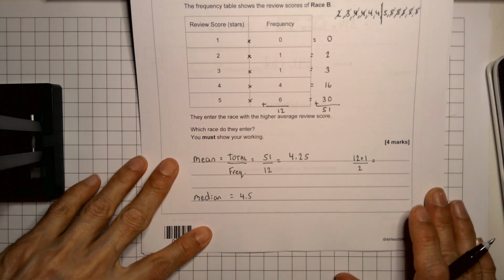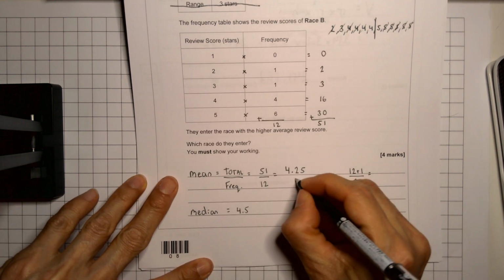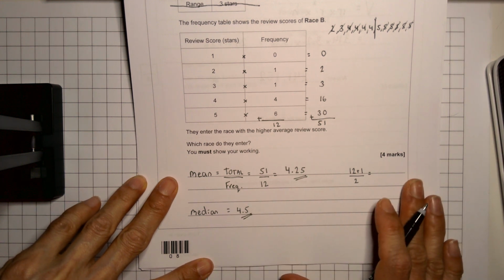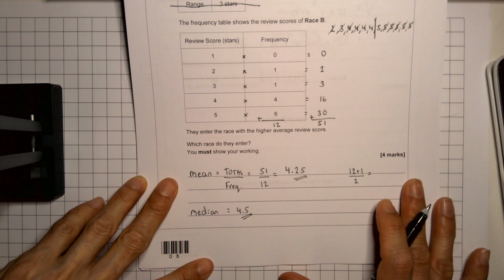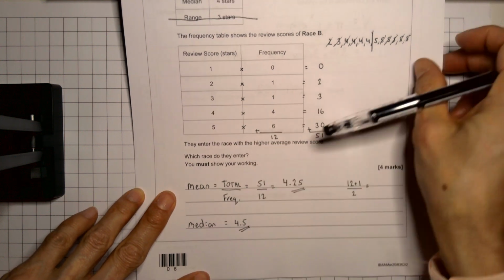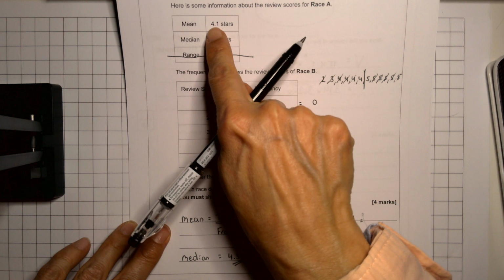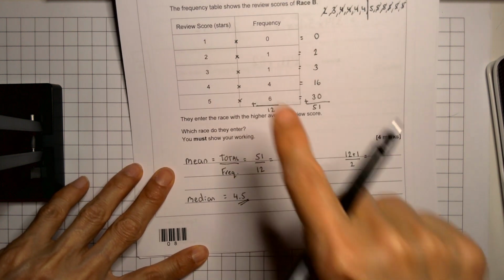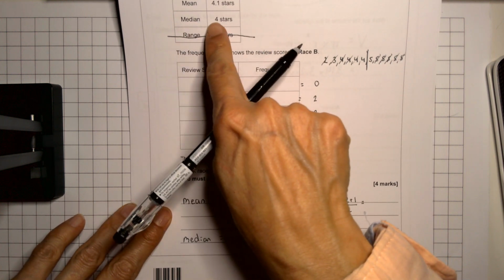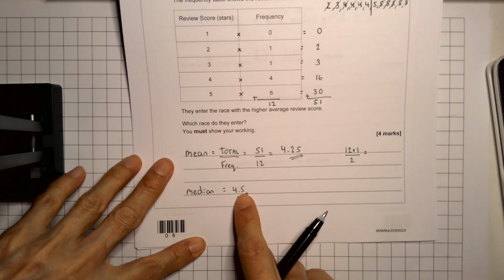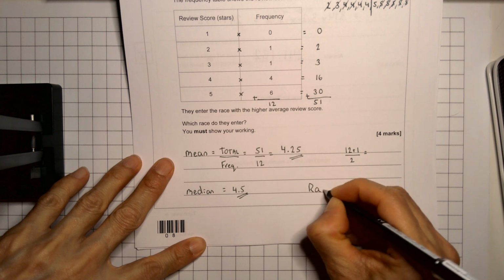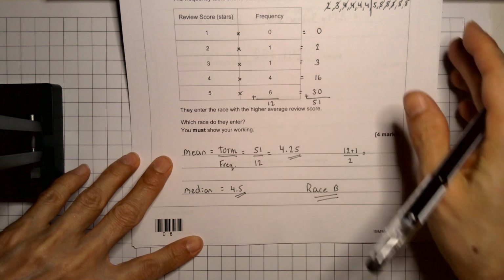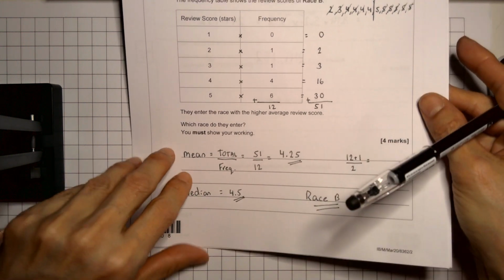Okay, so there's different methods of doing this, but at the end of the day, that's our answer for the mean, that's our answer for the median. Remember, what we're trying to do is find out which race to enter, and we're looking for the one with the highest score. If we compare a mean of 4.1 with a mean of 4.25, race B is looking better. And if we look at the median, here it is 4 stars, and here the median is 4.5. So basically they need to enter race B because race B is a higher one. Okay, and there's your 4 marks. Beautiful. Let's continue.